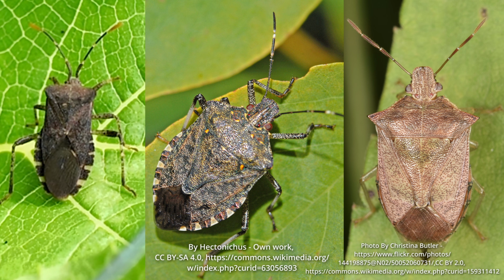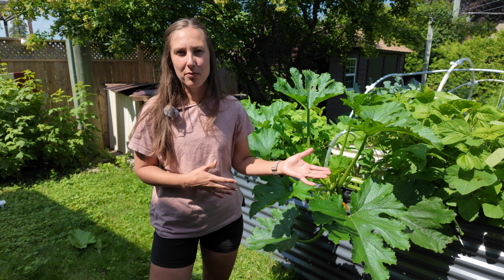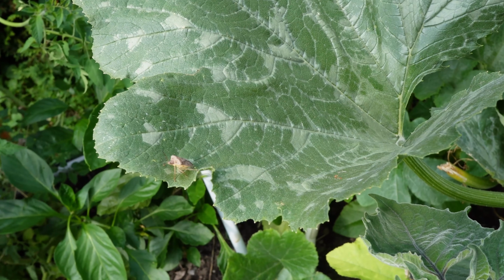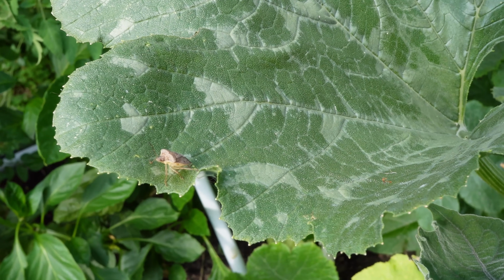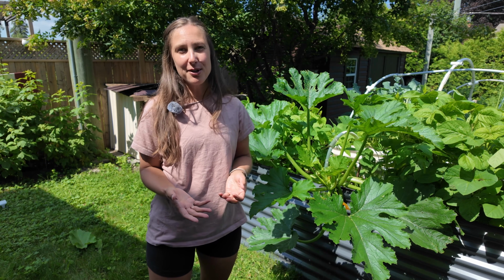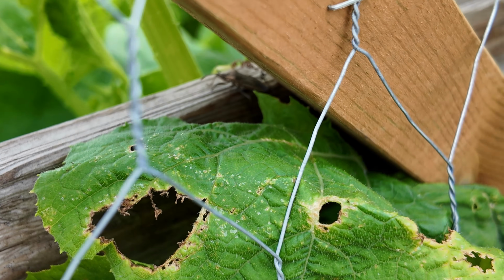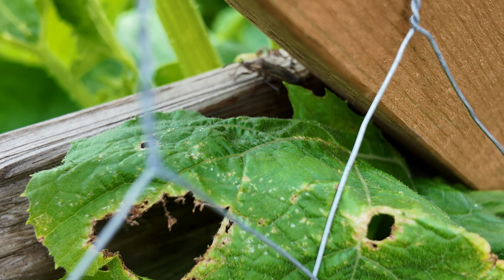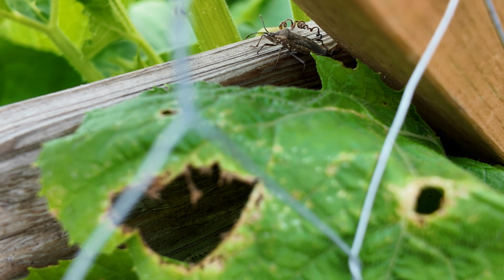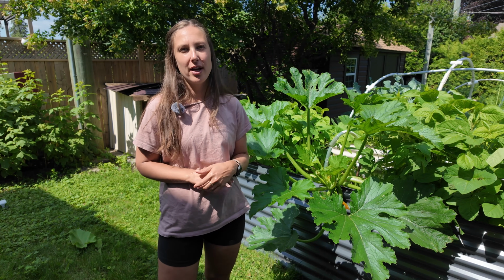And would you be able to, in a panic in your garden, be able to identify which of these bugs are which? One is a squash bug, one is a brown marmorated stink bug, and one is a spined soldier bug. Can you spot the difference? Can you see how close they look to each other? So if you can't tell the difference between them, don't worry, we're going to talk about them now, because you really do want to make sure that you are not killing any of the good bugs in your garden.